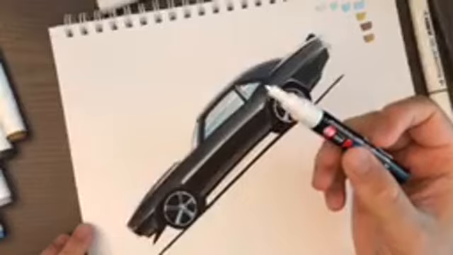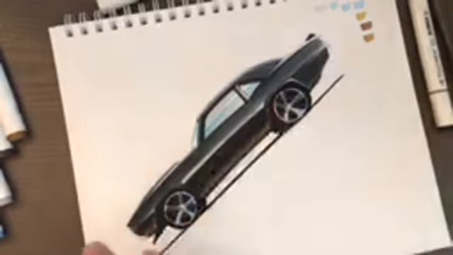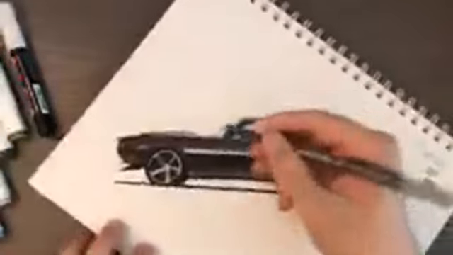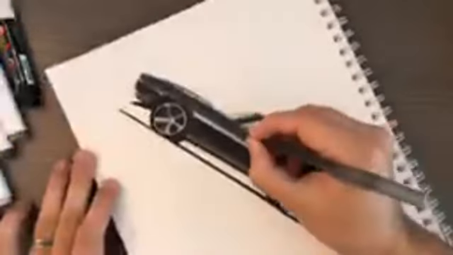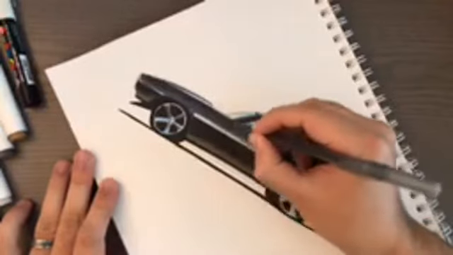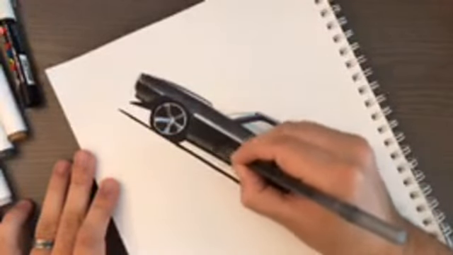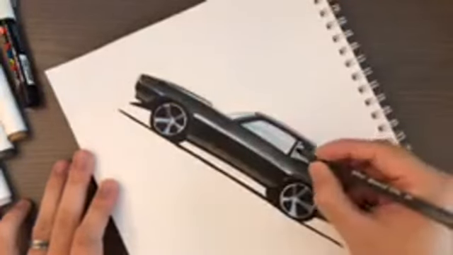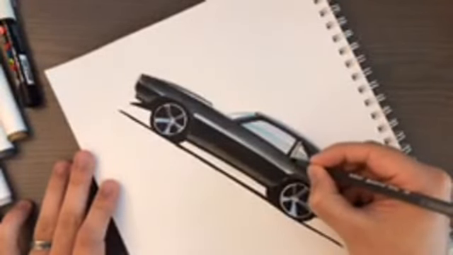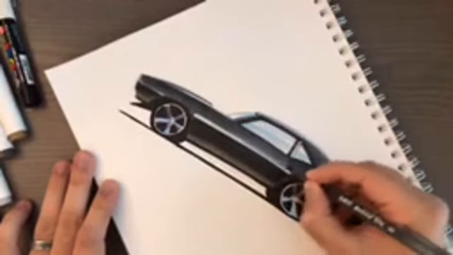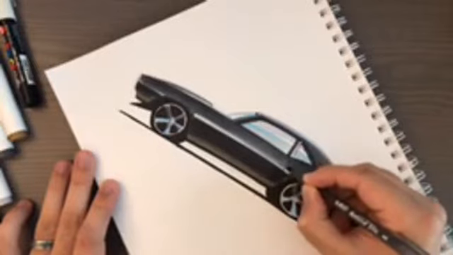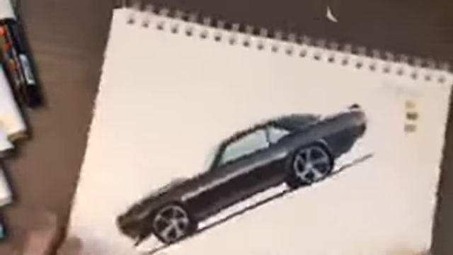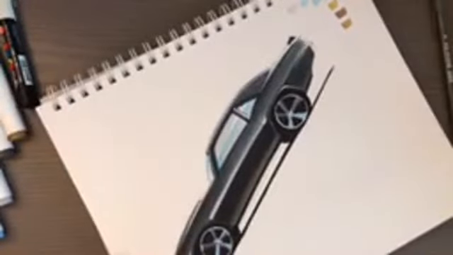Alright, so this is a really fun part. I think I love adding highlights on cars. First I need to add the door. I forgot to do that. So I want to have a cut line for the door. Like that. Same at the back. There we go.